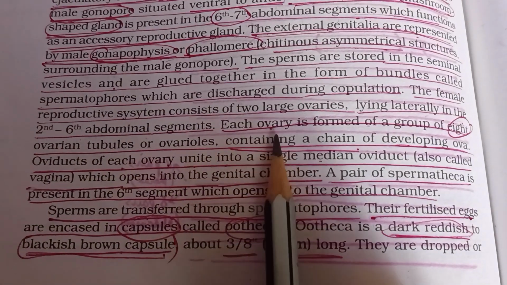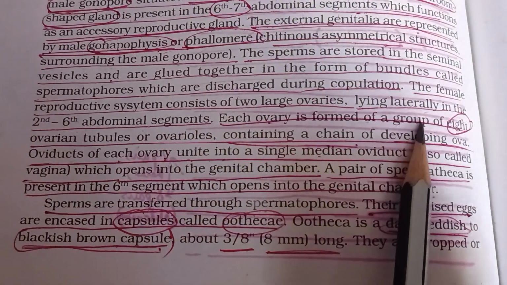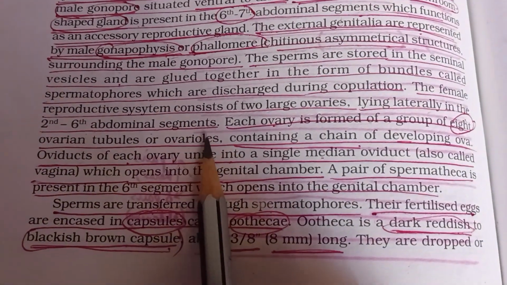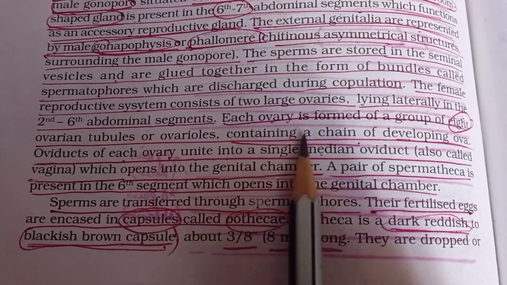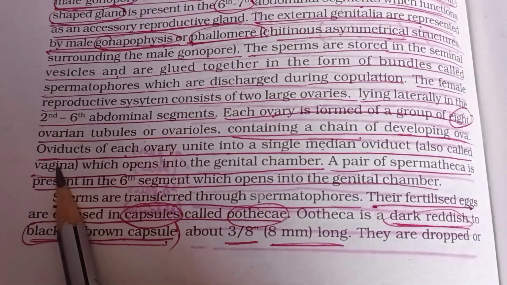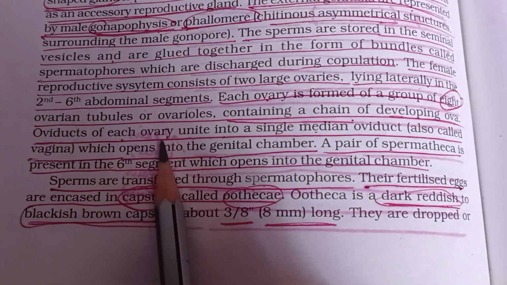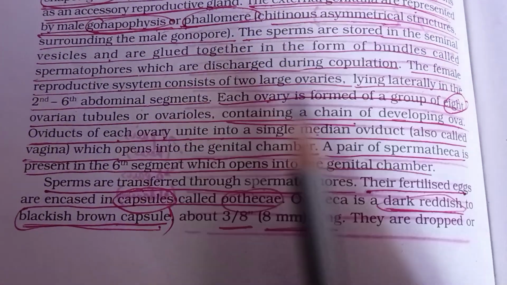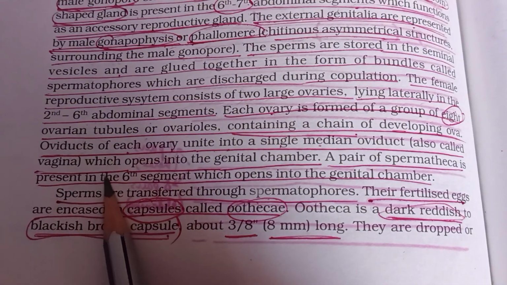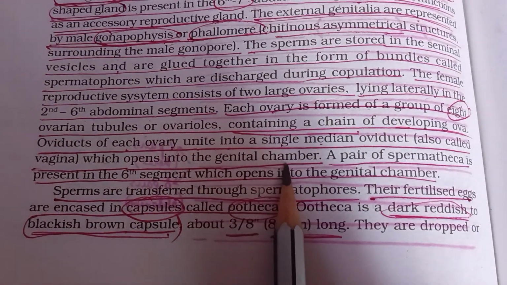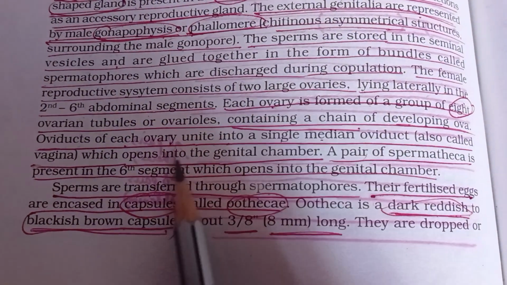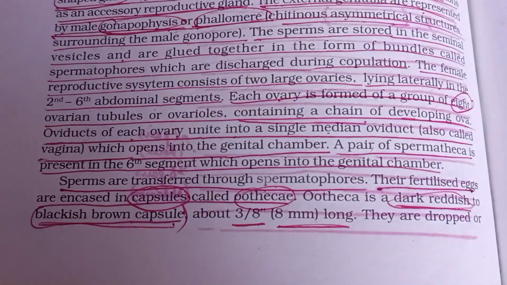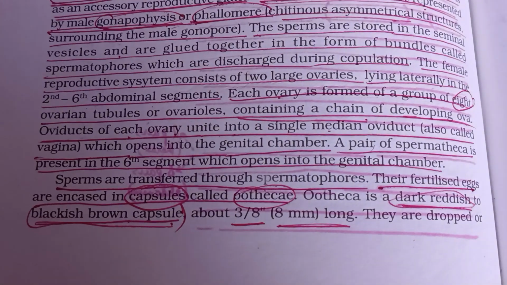The female reproductive system consists of two large ovaries lying laterally in the second and sixth abdominal segments. Each ovary is formed of a group of 8 ovarian tubules or ovarioles containing a chain of developing ova. Oviducts of each ovary unite into a single median oviduct, also called vagina, which opens into the genital chamber. A pair of spermatheca is present in the sixth segment, which opens into the genital chamber.